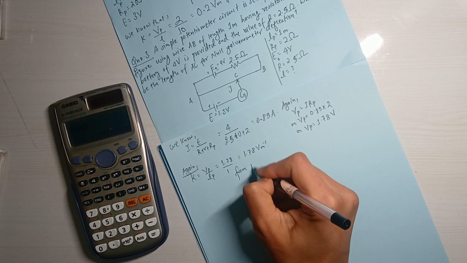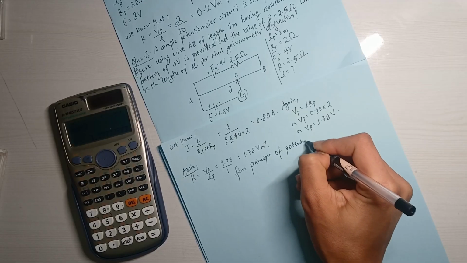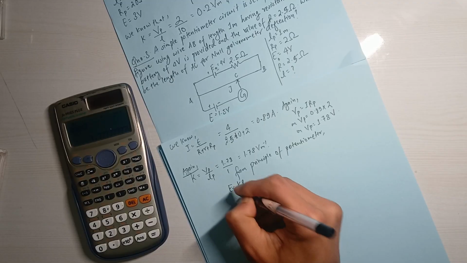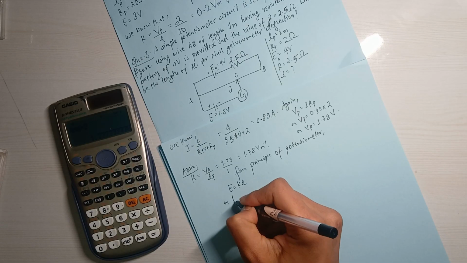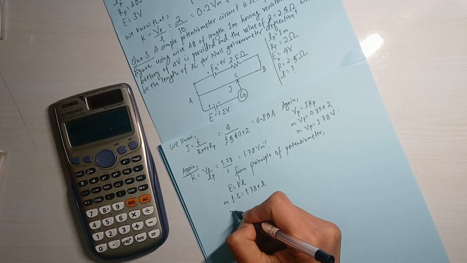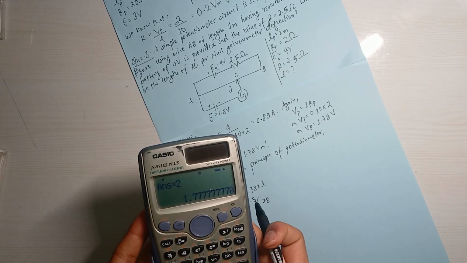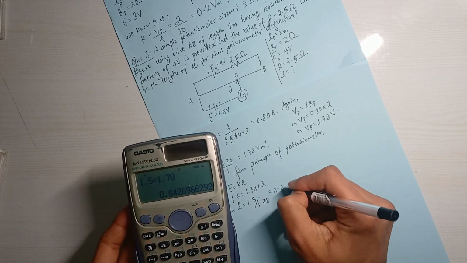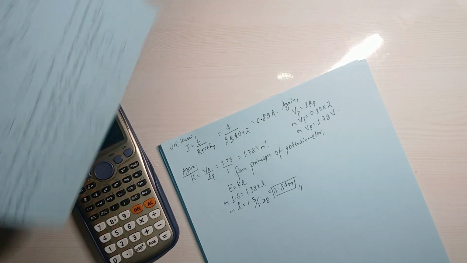Now from the principle of potentiometer we have E equal to KL, we know that, and E is given 1.5 volt. So we can use 1.5 equal to K, which is 1.78, into L. So L will be equal to 1.5 by 1.78, and if we divide 1.5 by 1.78, we get 0.84 meters, which is the answer. Now we have completed the numericals of this chapter as well.